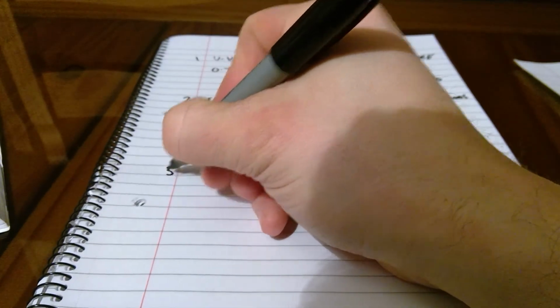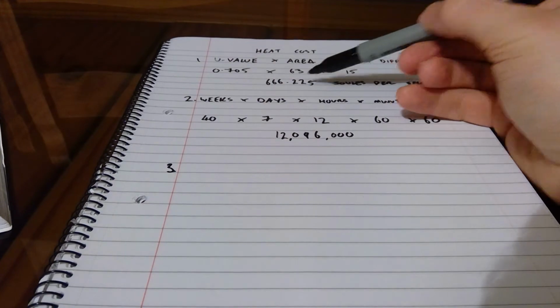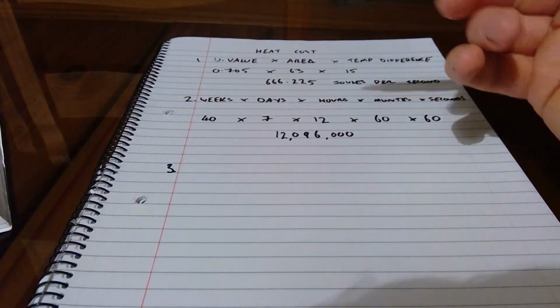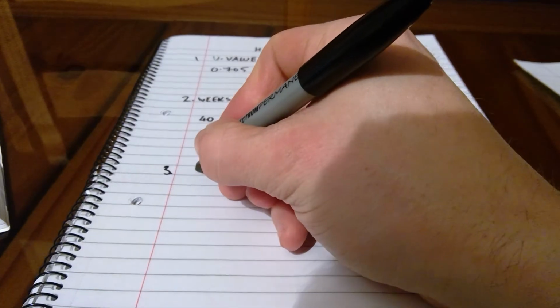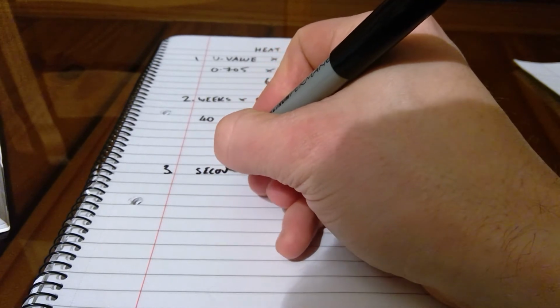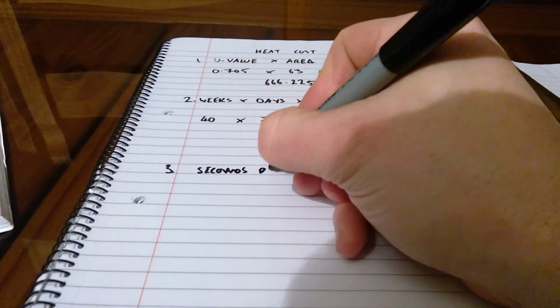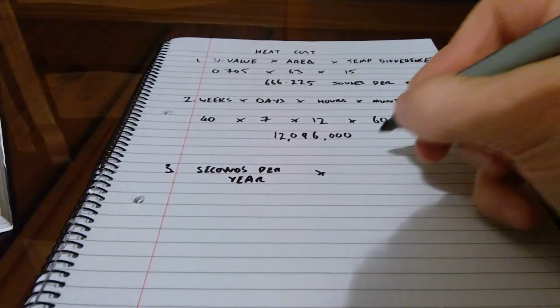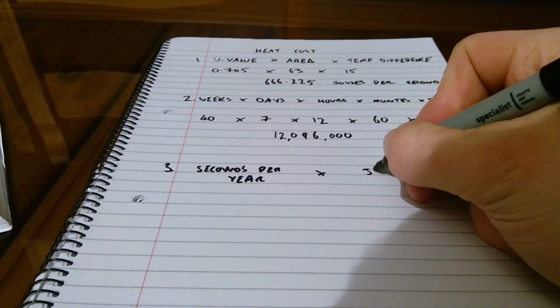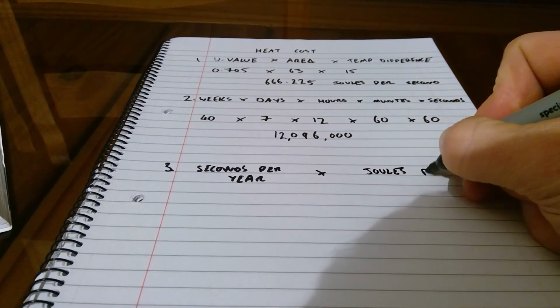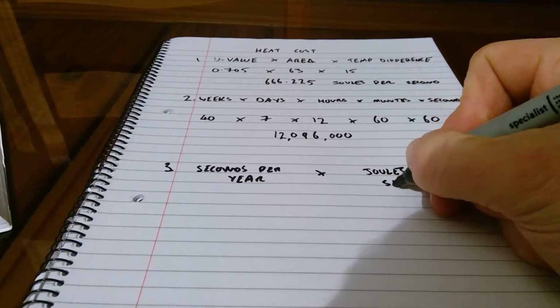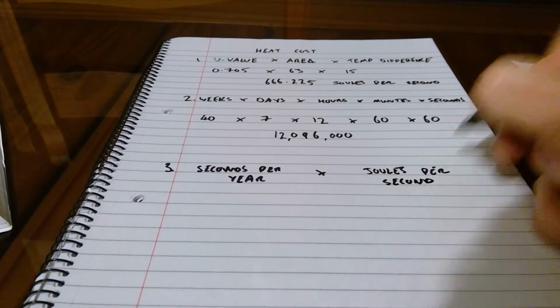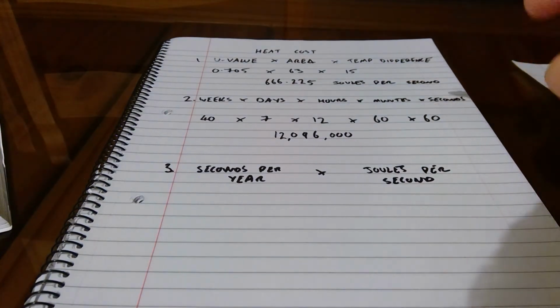Step 3. Essentially step 3 is you multiply this by this. But just to have the formula, it is the seconds per year multiplied by the joules per second. Put really simply, step 1 multiplied by step 2.